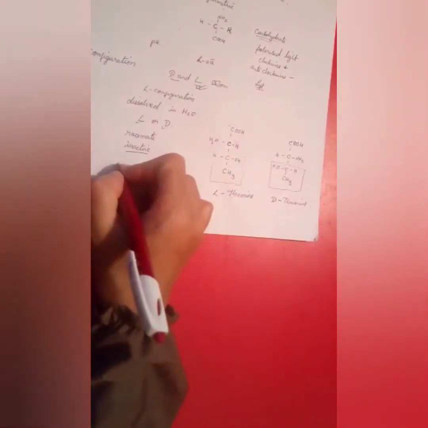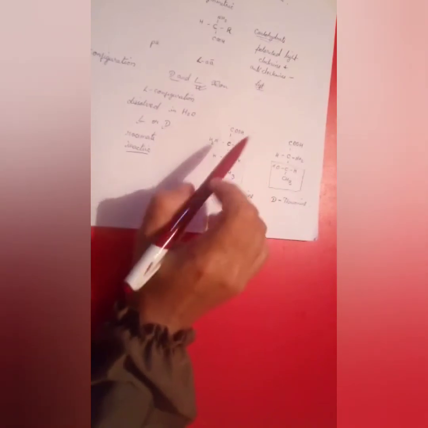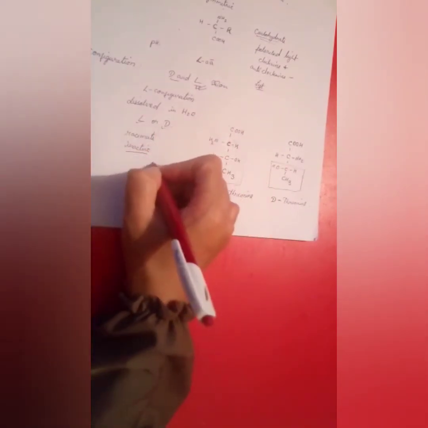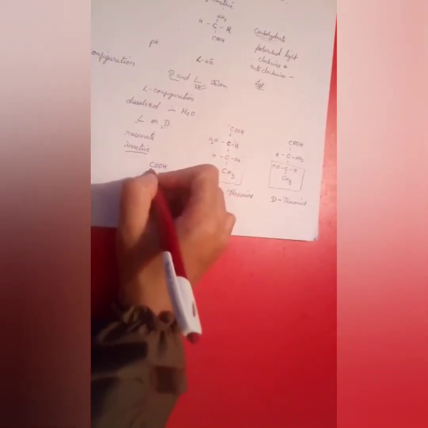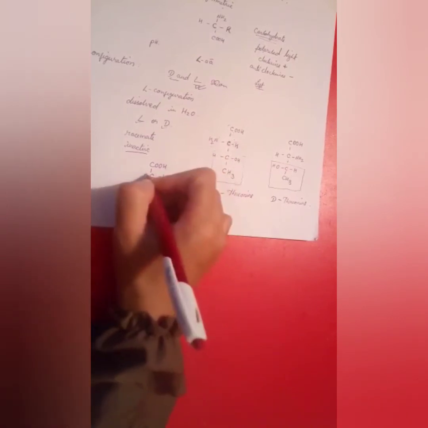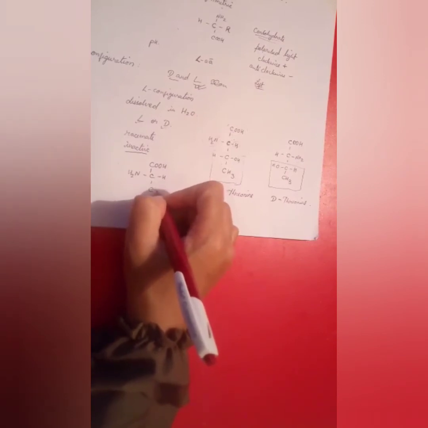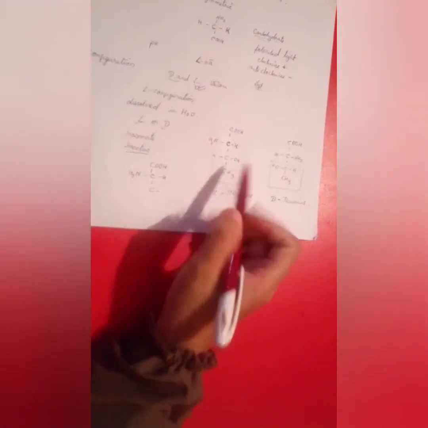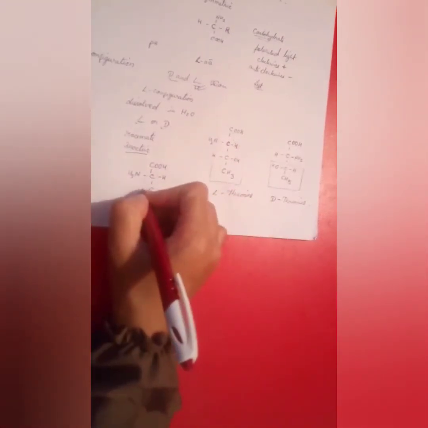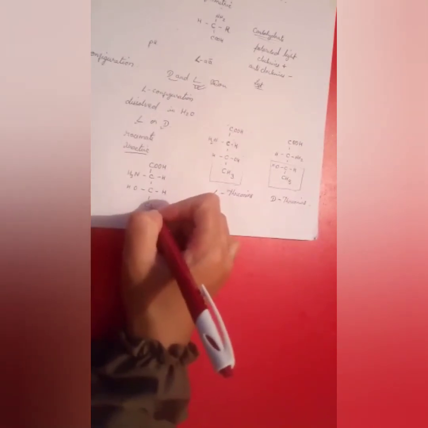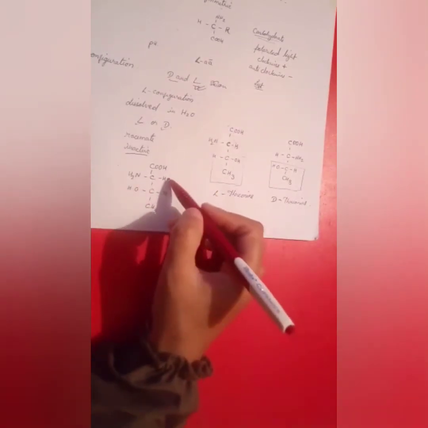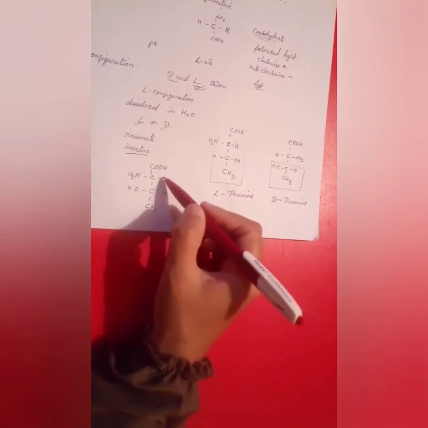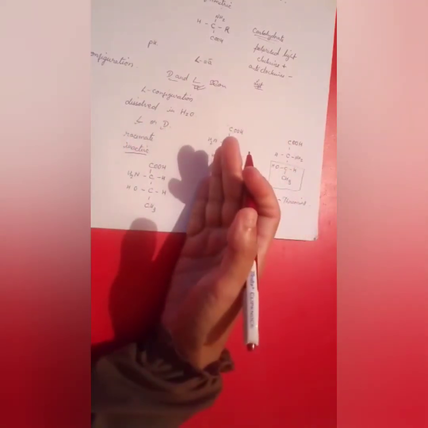Now suppose here in the L configuration, I have this group, and suppose this side chain is this way. Now you see that in this case both of the same group, the hydrogens, are on the same side.